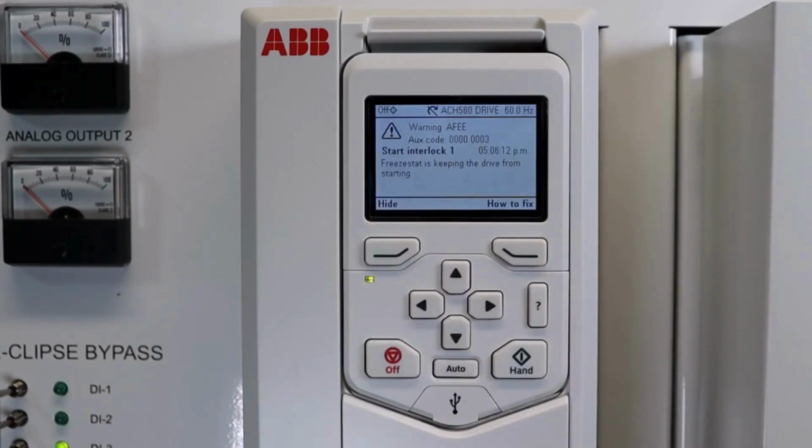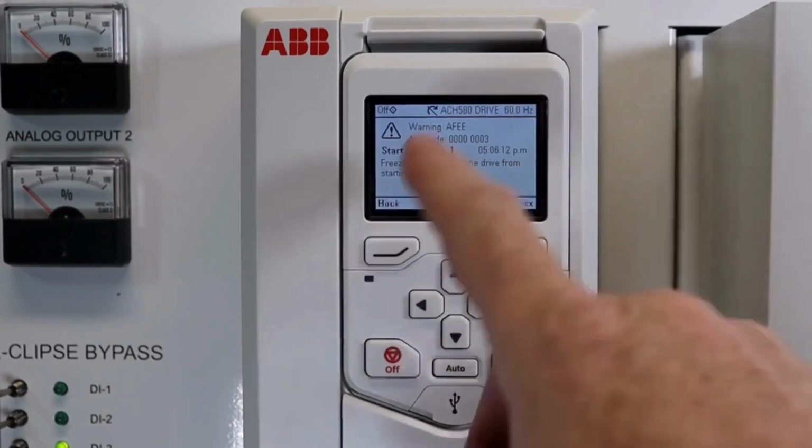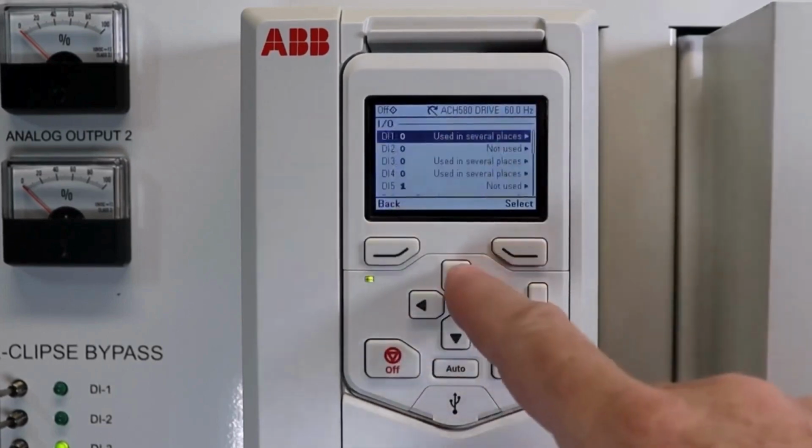Well, we know it was all programmed correctly, and the customer's claiming that the single source is fixed. So you could take the cover of the drive off and do a voltage check to see if DI4 is high, has power to it. Or we can go in and verify that the drive is programmed correctly. So I'm going to hide this so I can get into the programming.